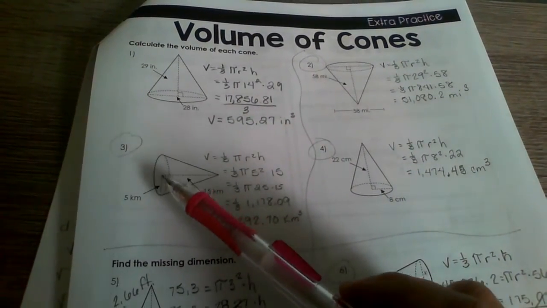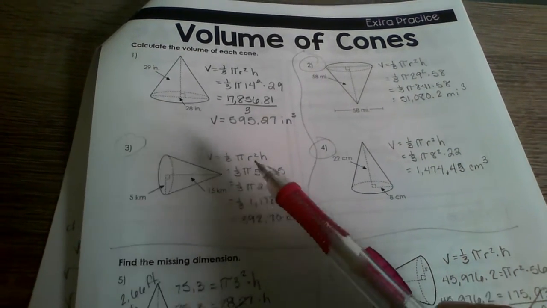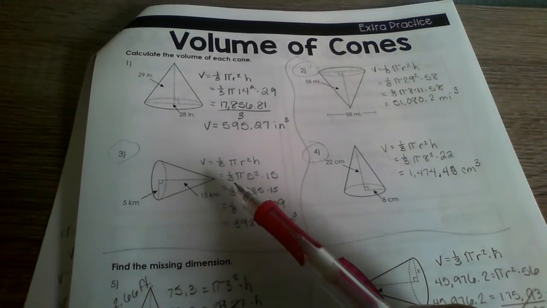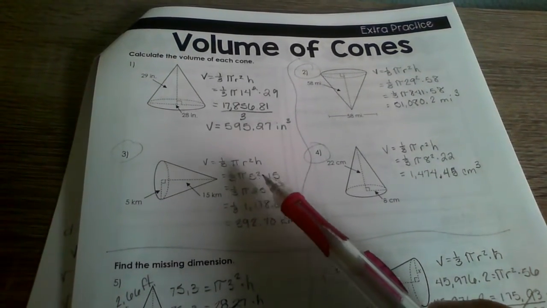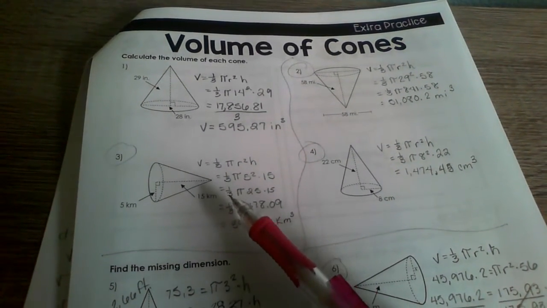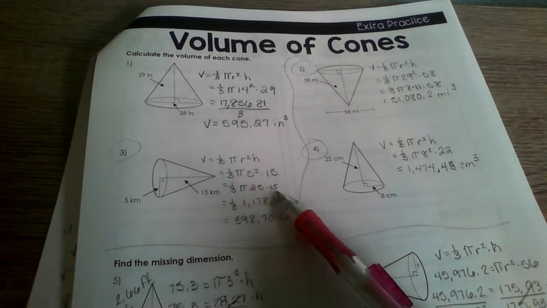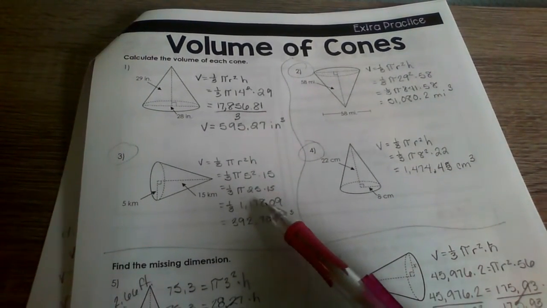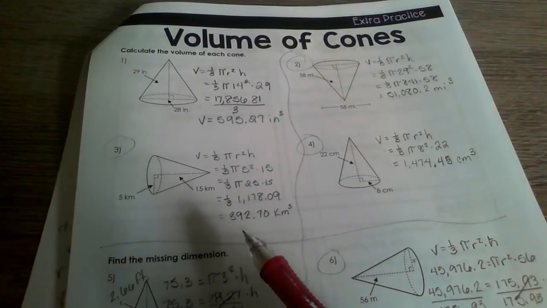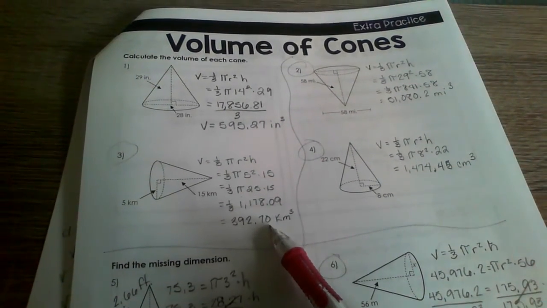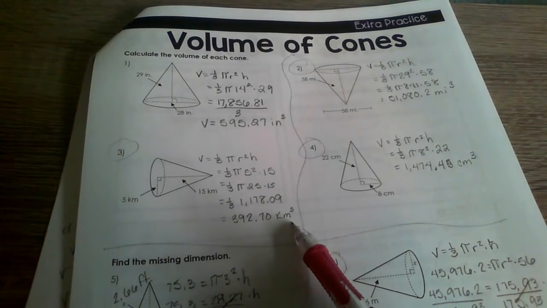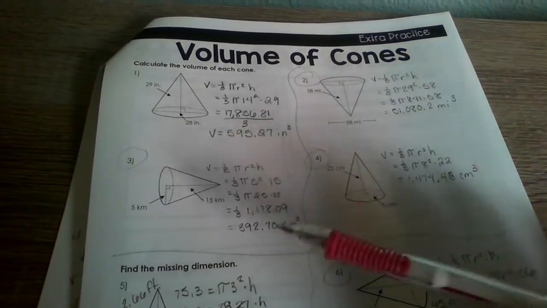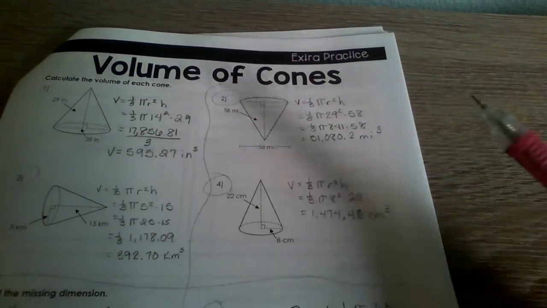All right, let's look at number 3 then. Same thing, only for number 3 we already have the radius. That was kind of nice. So again, it's 1/3 pi times the radius squared times the height. So in this case, it's 1/3 pi times 5 squared times 15, or 1/3 of pi times 25 times 15. So we're taking 1/3 of 1,178 and 9/100ths, and we get 392 and 70/100ths cubic kilometers. Remember, you guys can pause me anytime, in case you have to catch up.